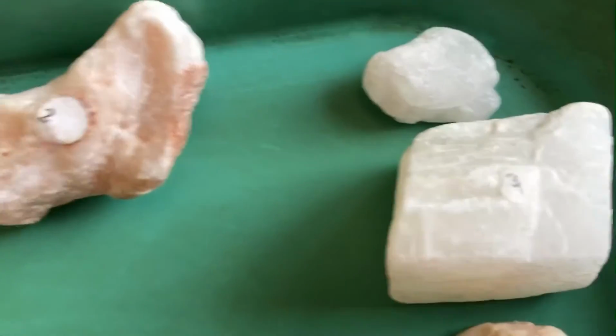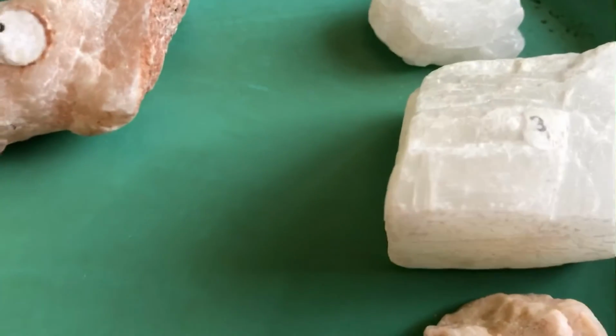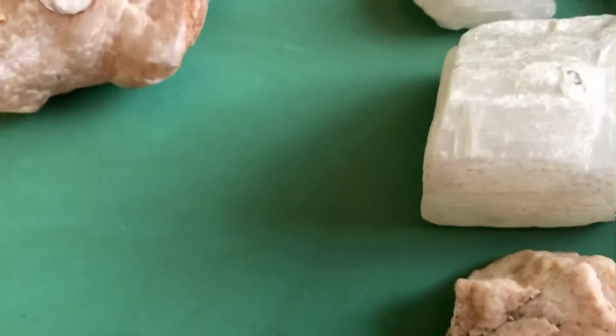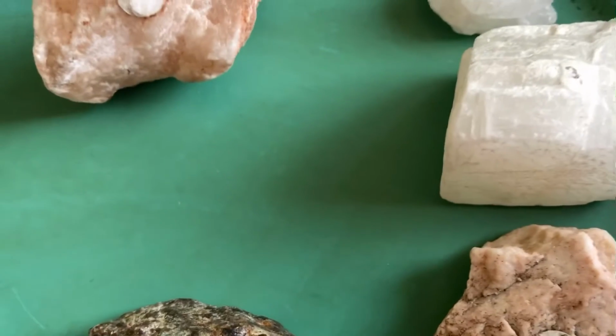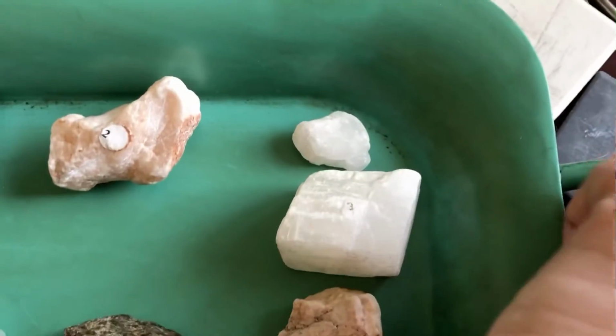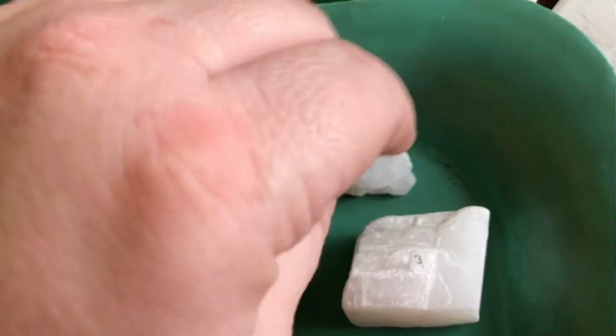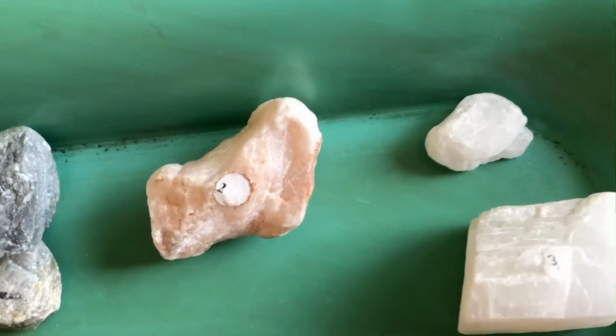Coming in at 3 on the Mohs hardness scale is calcite. And calcite is also a pretty soft mineral. We can't scratch it with our fingernail, but a copper penny should be able to scratch it. So let's see. It won't scratch a penny. Let's see if we can scratch it with the penny. Might have to push a little harder. Kinda. So it is softer than that copper penny.